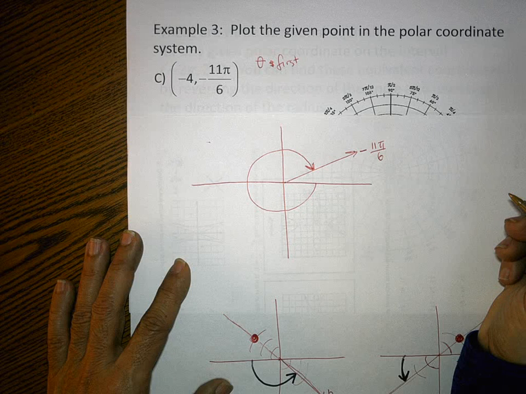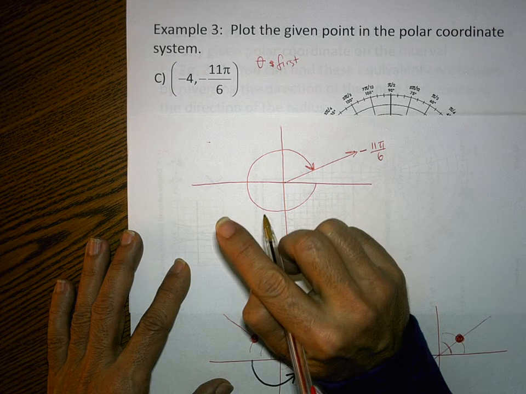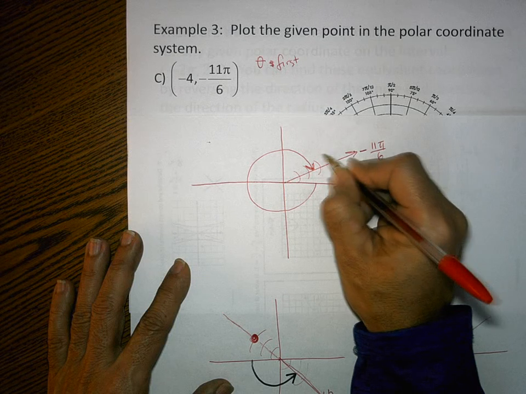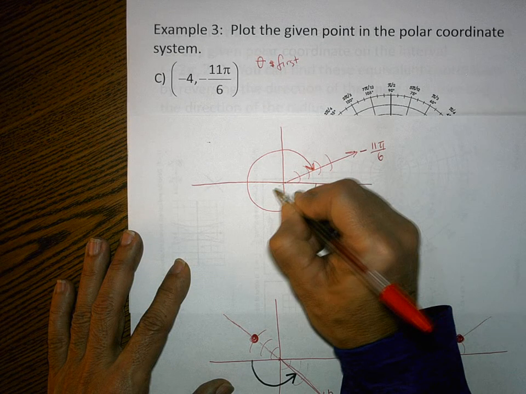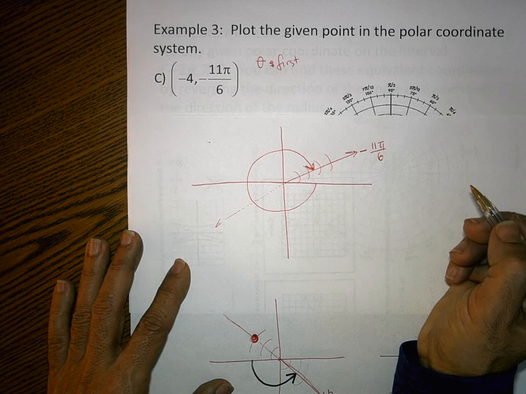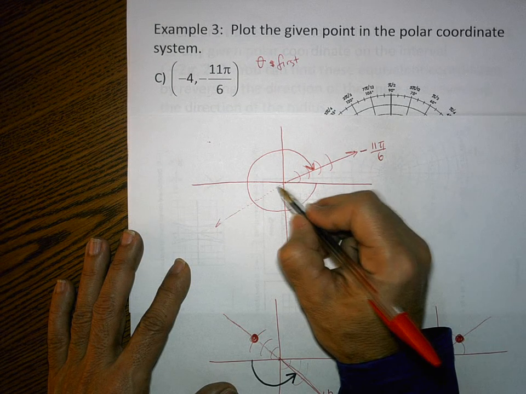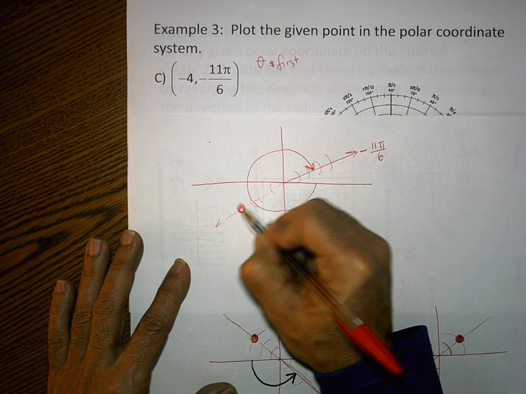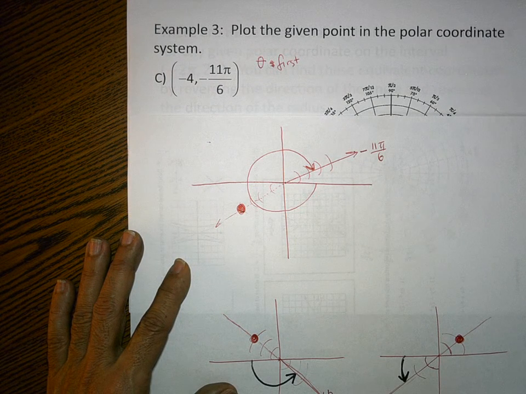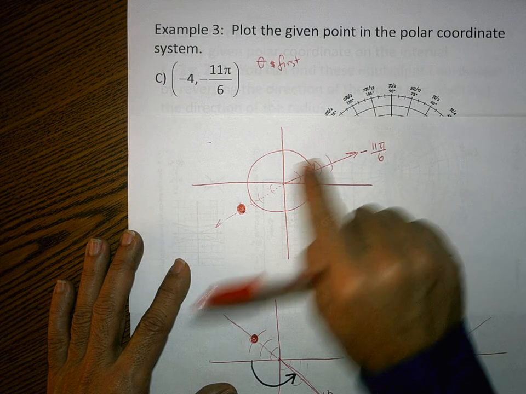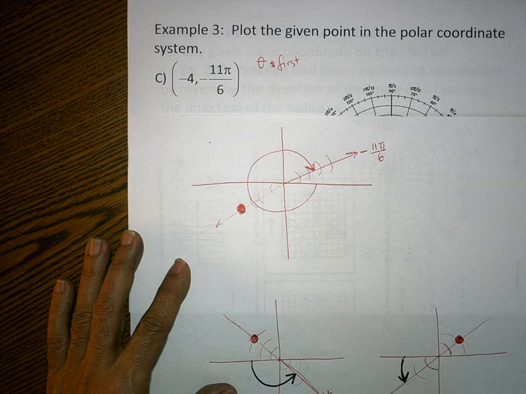However, I'm supposed to reflect the radius. I'm not supposed to put 1, 2, 3, 4 here. I'm supposed to reflect it over. So let's make it a nice little dotted line so it's not messy. And let's reflect 1, 2, 3, 4. Our point should be here. There we go. Now, notice that I obeyed and I went to negative 11 pi over 6, but then I reflected over my radius of negative 4.